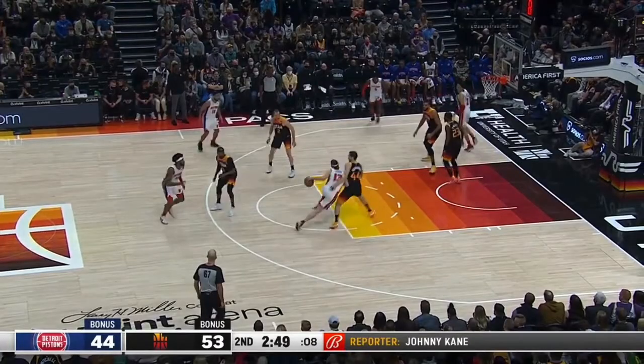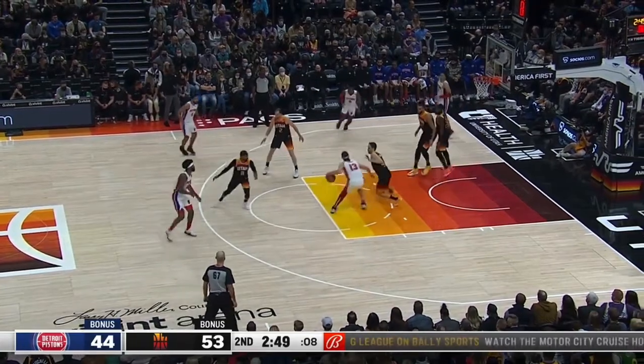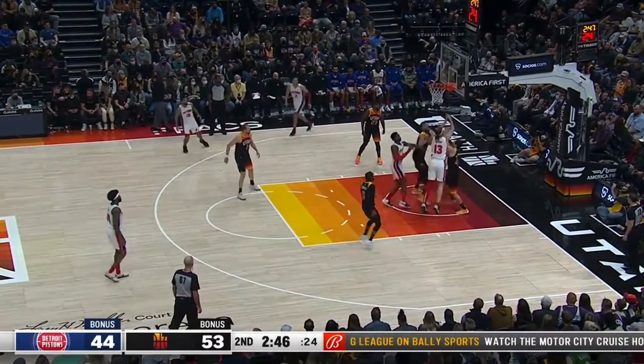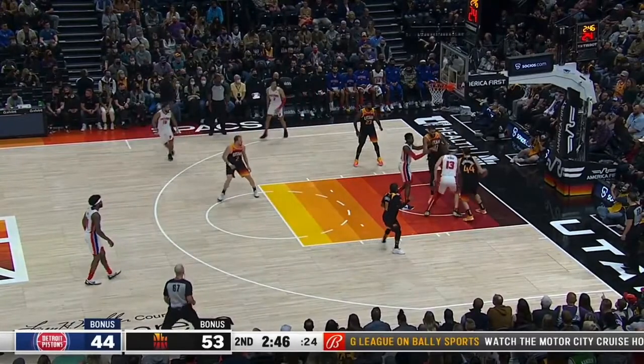You have to know the situation. Utah is in the bonus right here, so if you're Kelly Olynyk, okay, watch this. So shot goes up, you don't get it. Okay, Utah's got the stop. Bogdanovic has the ball clearly here. Okay, so with Utah being in the bonus, you have to know that. So now I'm sprinting back.